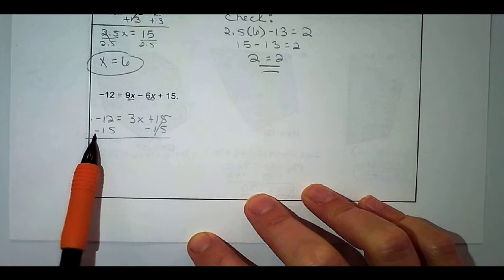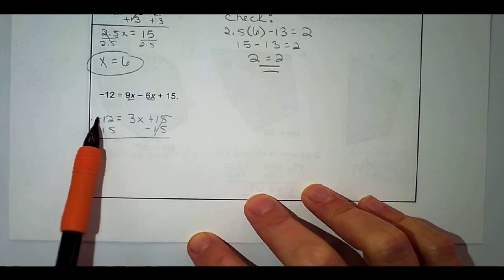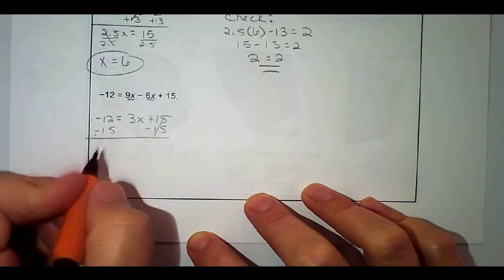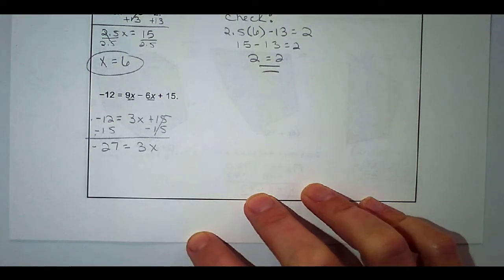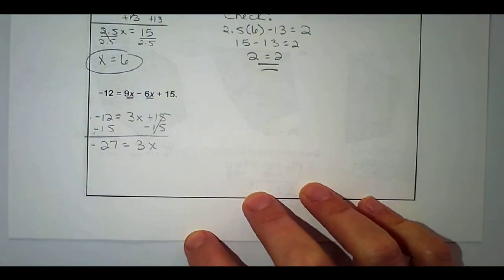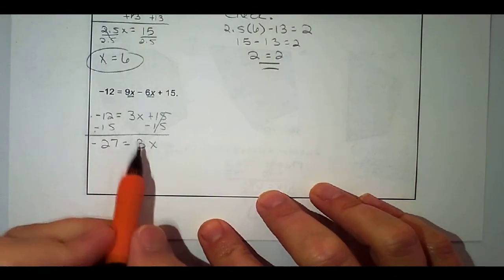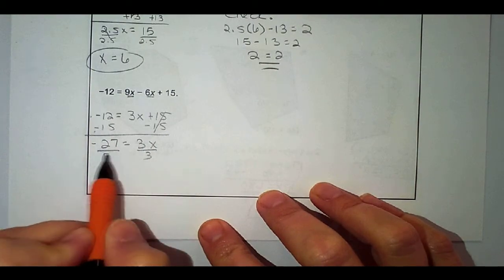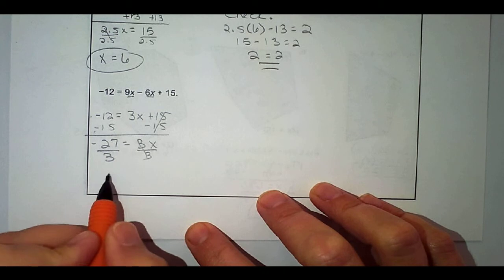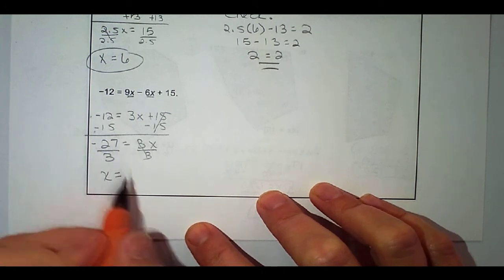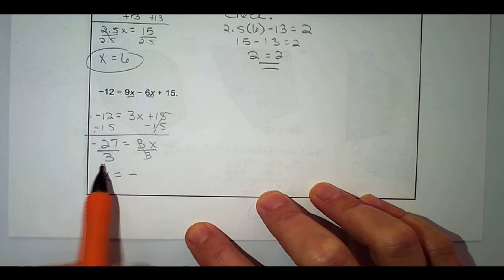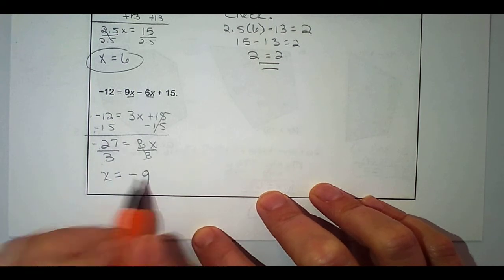Negative 12 minus 15, so that would be the same as negative 12 plus negative 15. It's going to give you negative 27. If I'm multiplying by 3, the inverse is divide. And I'm going to go ahead and flip this around and say x equals, so a negative divided by a positive is a negative, and 27 divided by 3 is 9.